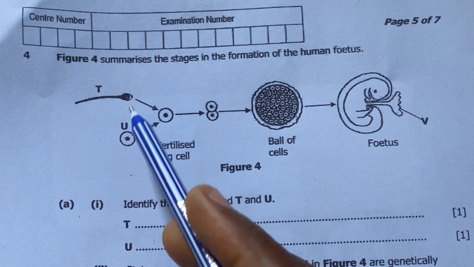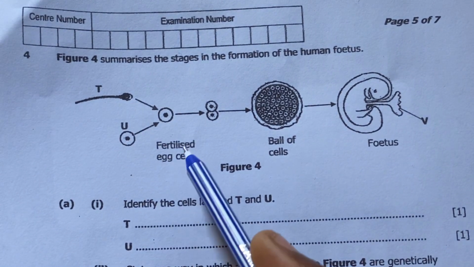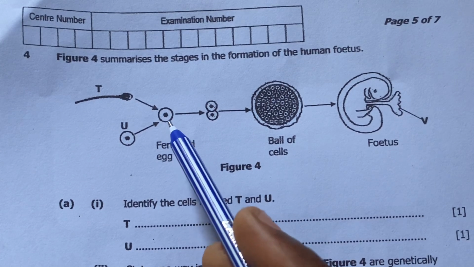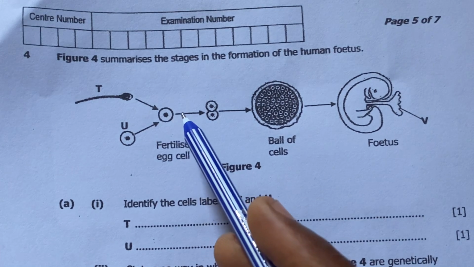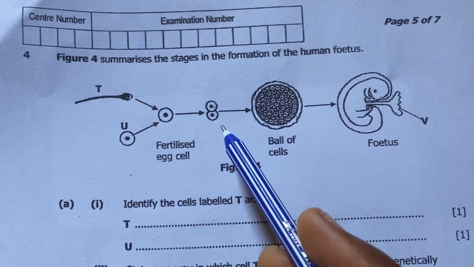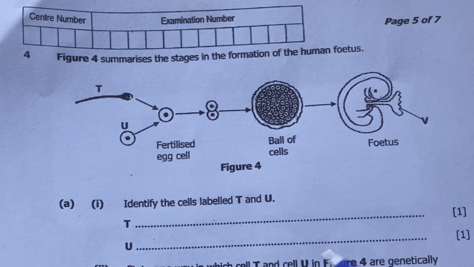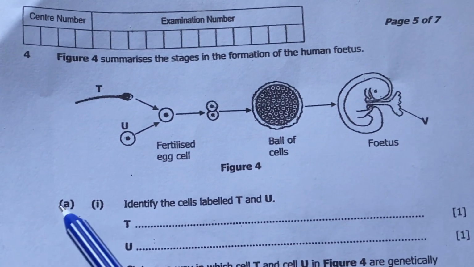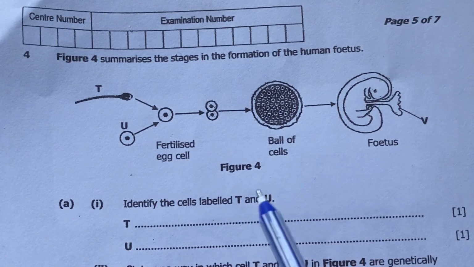When these two mate, we have a fertilized egg, showing that fertilization has taken place, and this fertilized egg divides by cell division into a ball of cells, thereafter developing into a fetus. So the first question, A, says identify the cells labeled T and U.